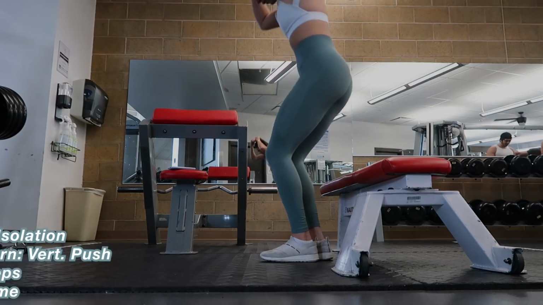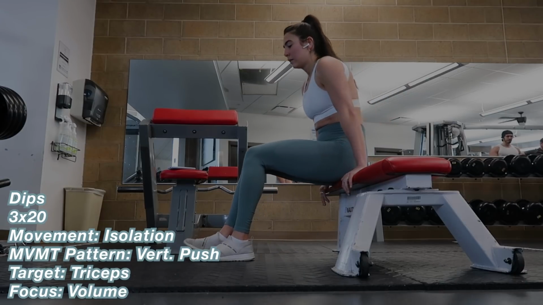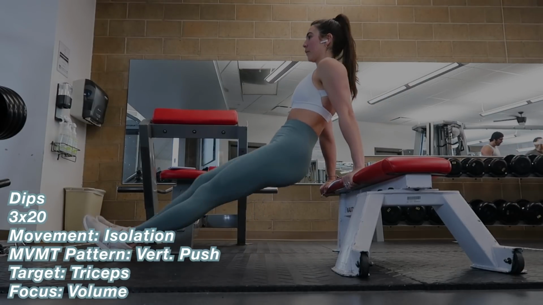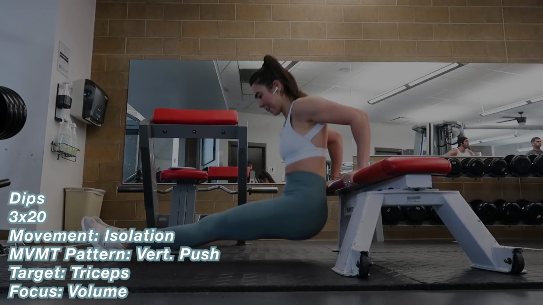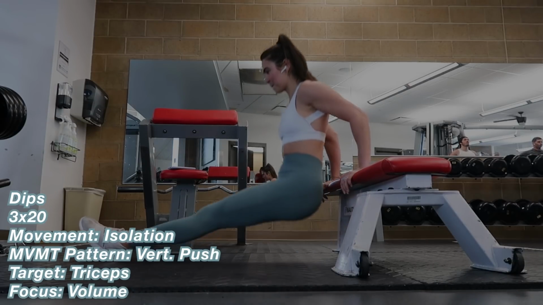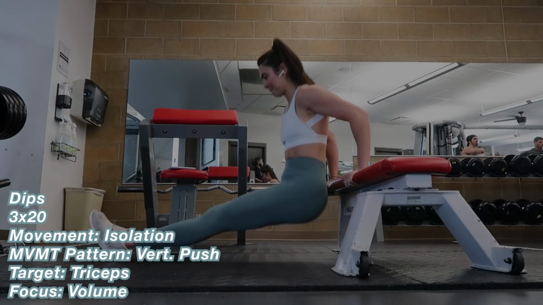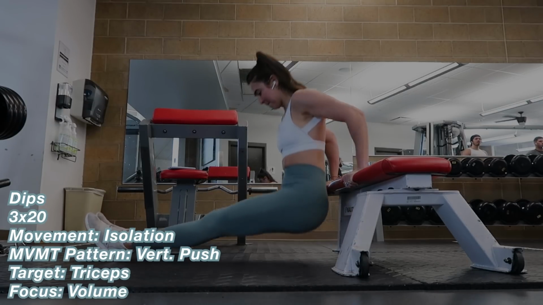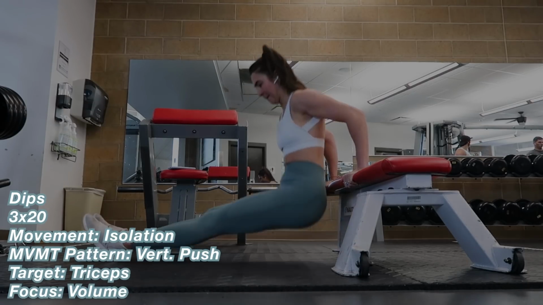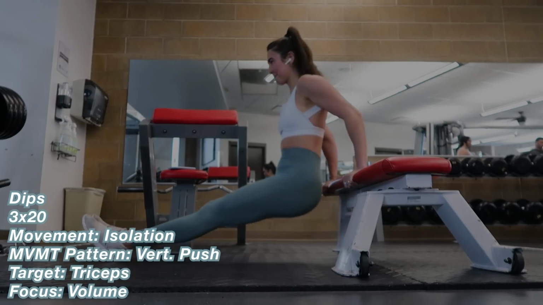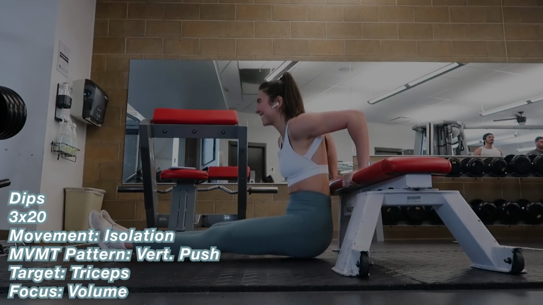So now, same thing, I wanted to isolate my triceps, so I opted for dips. This is again technically a vertical pushing motion. I would say 3 sets of 20 reps here just for a burnout. This again is a super isolated move. That's why I saved it for the end. I'm opting for high reps here because this is just a body weight movement. So I'm adding intensity by increasing reps as opposed to increasing weight.